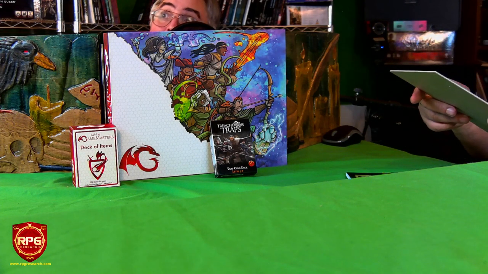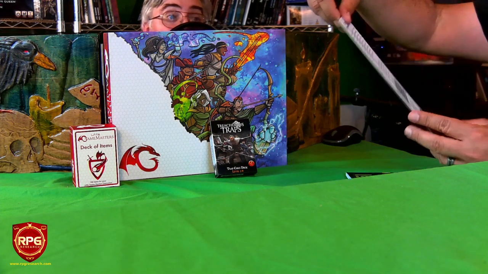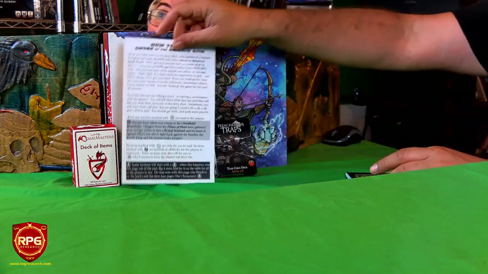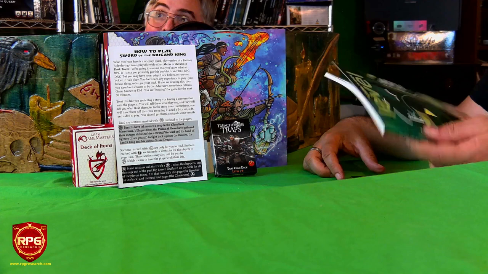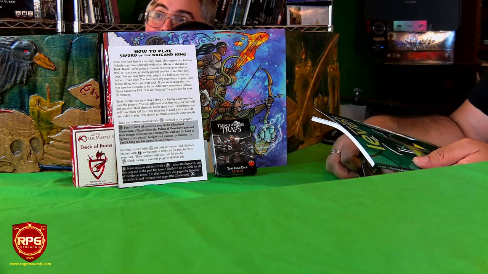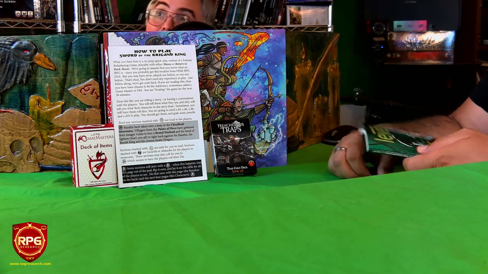This is how to play Sword of the Brigand King. And that's an RPG. I haven't looked through that at all, but that's the RPG right there on that pamphlet. Okay. I think there may be a page that came off.